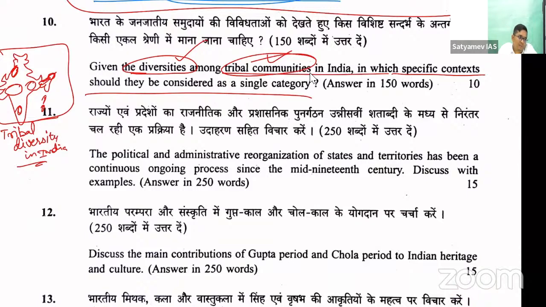All right, so let's talk about the conclusion. Tribal communities, with respect to reservation also, in the political point you can talk about reservation, and direct benefit transfer. For that also, you need to consider tribes as a single category. For those things which do not question their ethnic diversity, you should consider them as a single category.